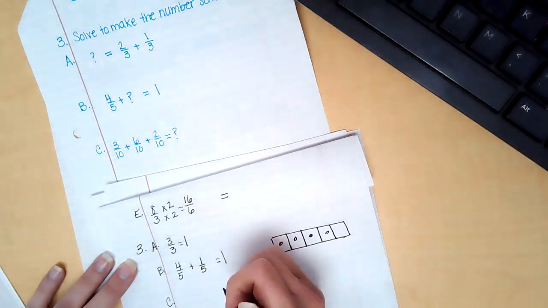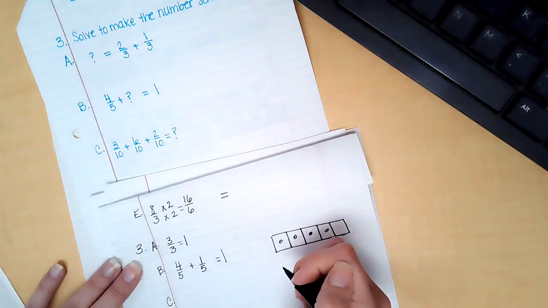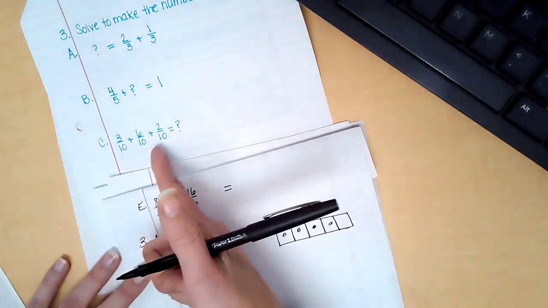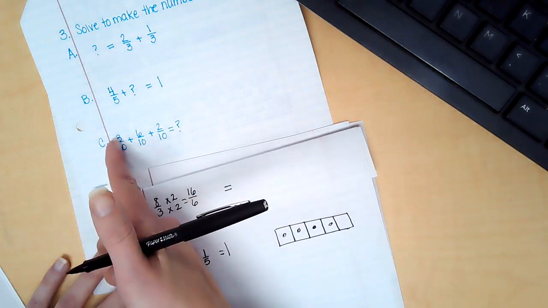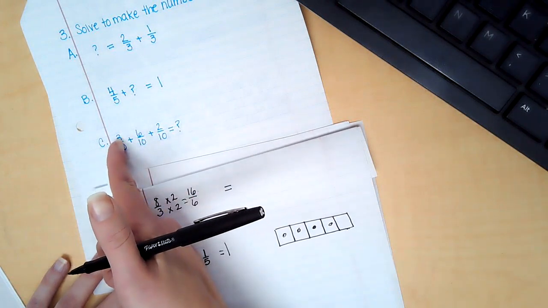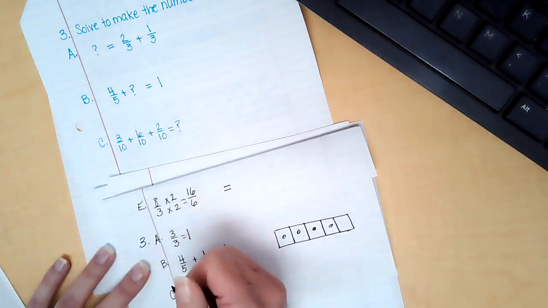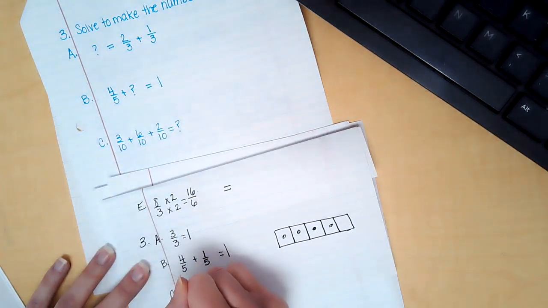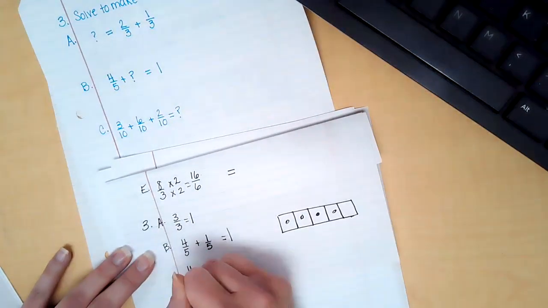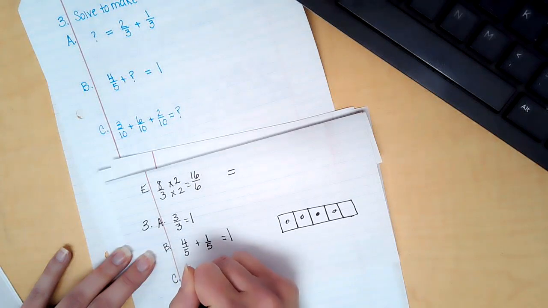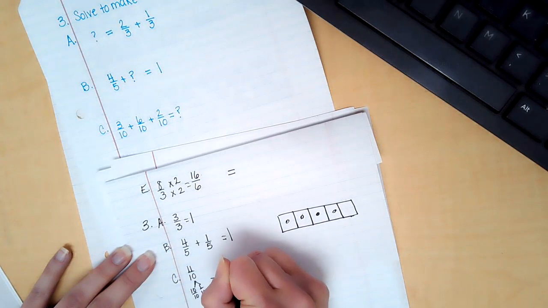C says 3/10 plus 6/10 plus 2/10 equals what? Well, I see they all have the same denominator on this one, so I'm just going to add the numbers across. So 6 plus 3 is 9, plus 2 more, 10, 11. So I would have 11/10. If I wanted to write that as a mixed number, I can say, well, that's the same thing as 10/10 plus 1/10. So that's the same thing as 1 and 1/10.